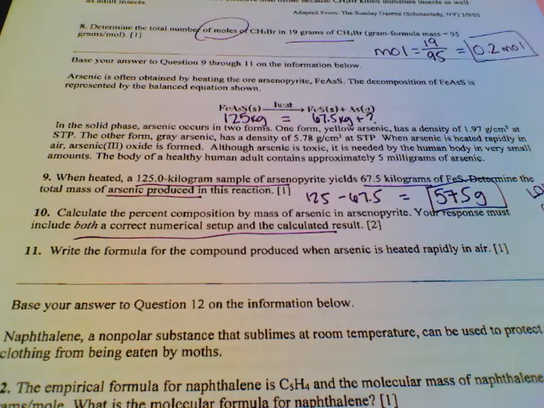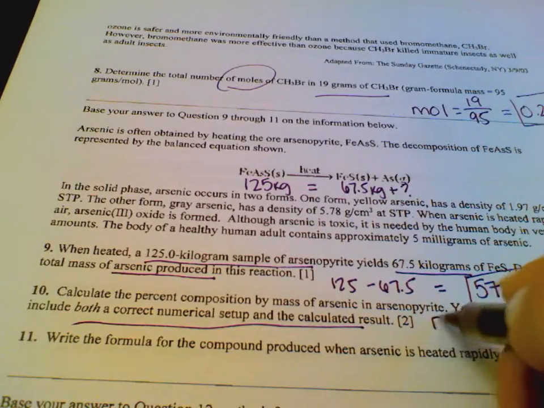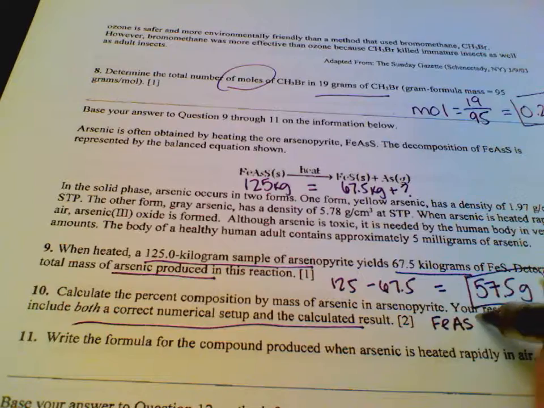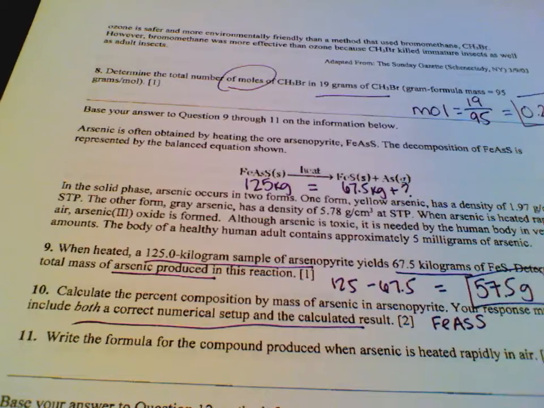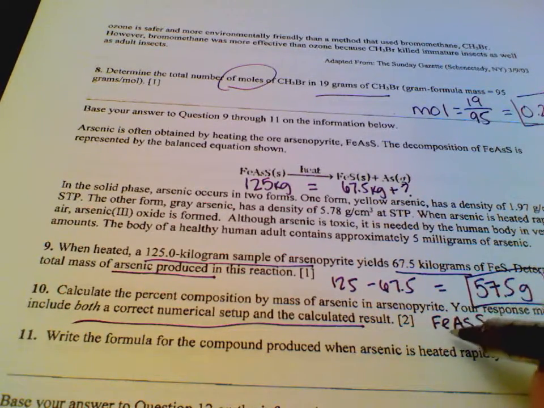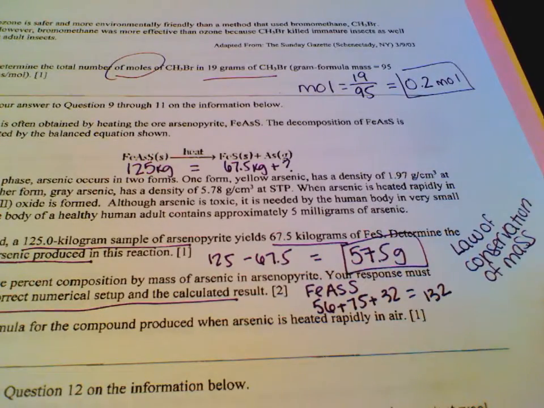So I would say, okay, I had my mass of the whole. Let's get my mass of FeAsS, and I'm going to say, okay, well, that has a mass of 56 for Fe, arsenic is 75, sulfur is 32. That gives me 132, I'm sorry, not 132.